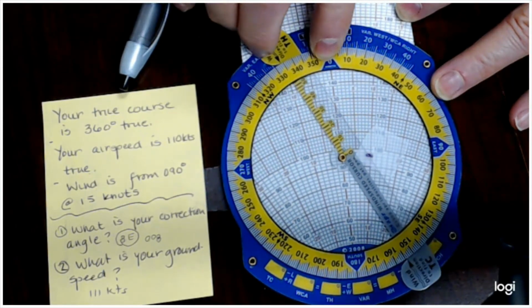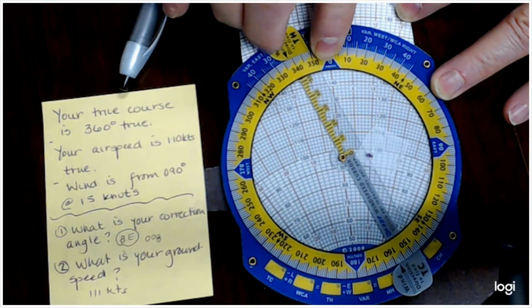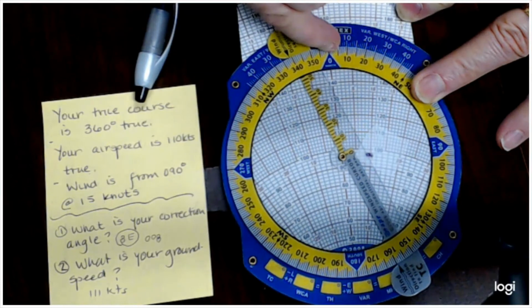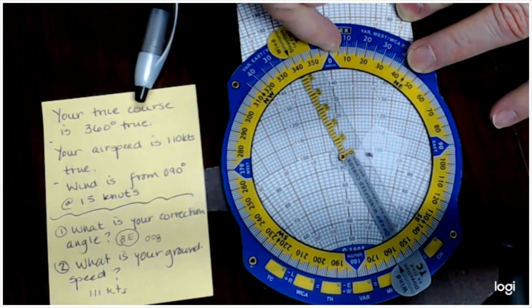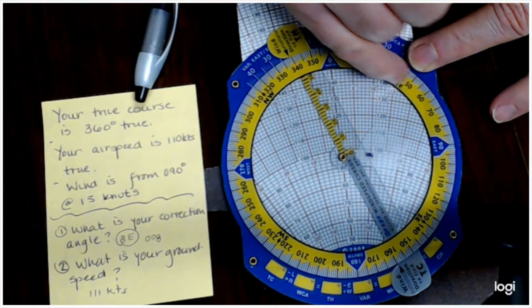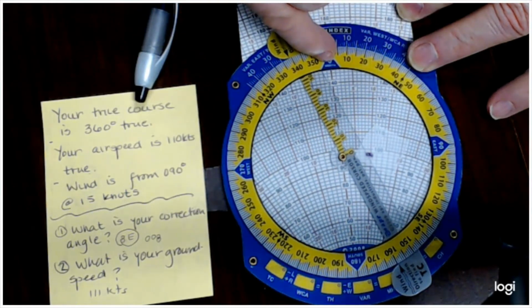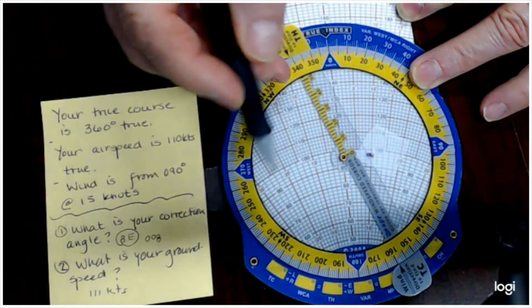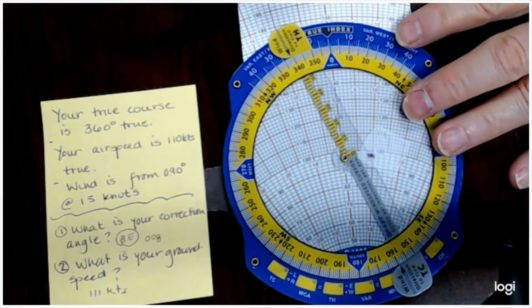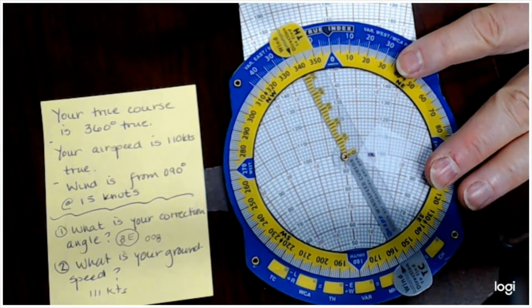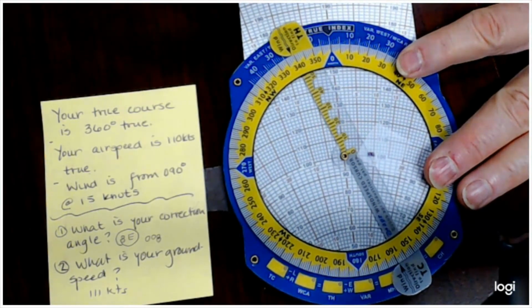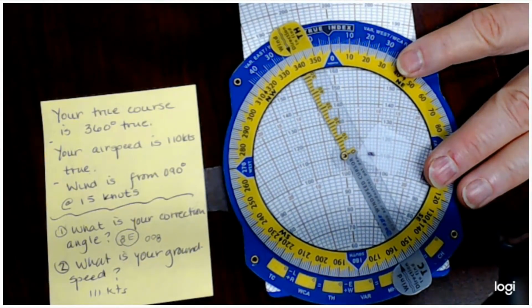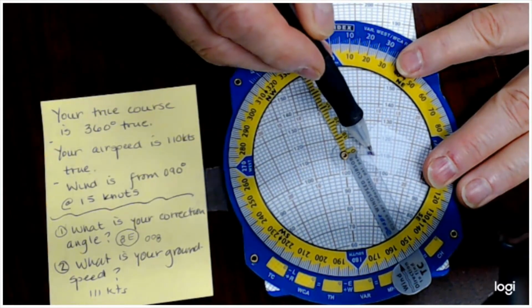Okay? So this tells me I'm going to have to correct, if my heading is towards me, I'm going to have to correct to the right. So I'm going to have to add degrees, and how much? Okay, well, wherever the dot is. When you're above 100 knots, what you do here is you take your sliding card and you put the dot on your 110 knot line. There's your 110 knot line, and your dot is on the 110 knot line.